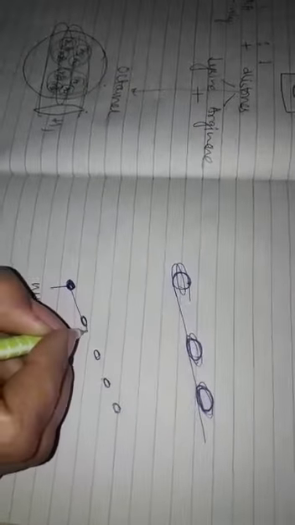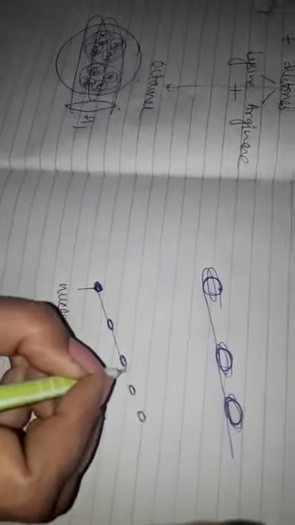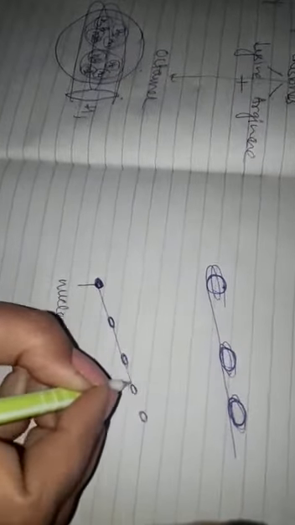Then nucleosome. DNA was coiled on this like this, then coiling, then straight coiling and coiling. This is how DNA is wrapped. These are the nucleosomes, and the portion of DNA between two nucleosomes is called DNA linker.